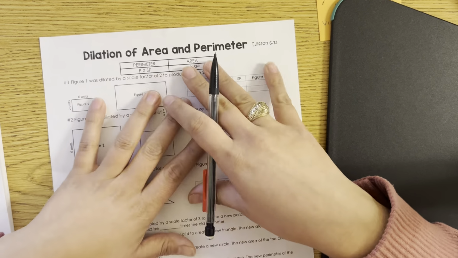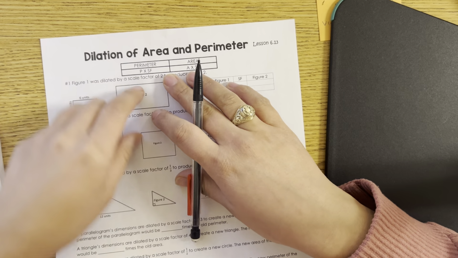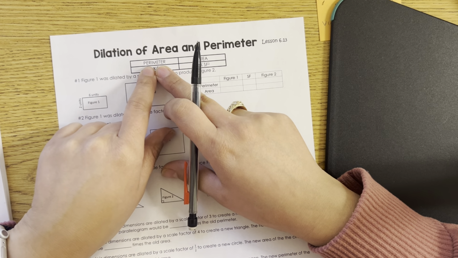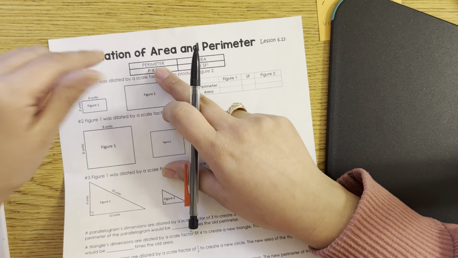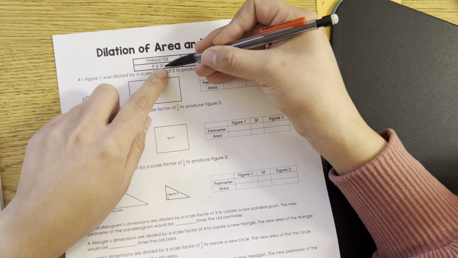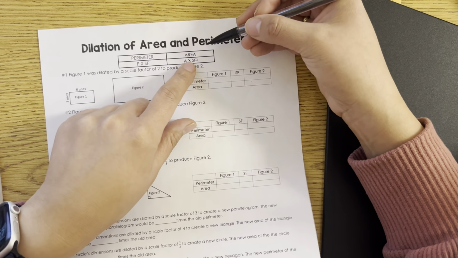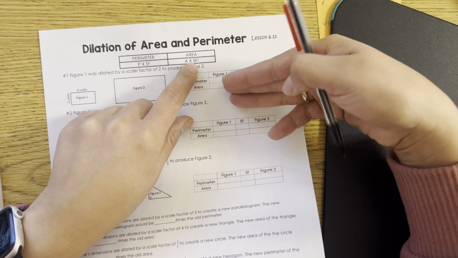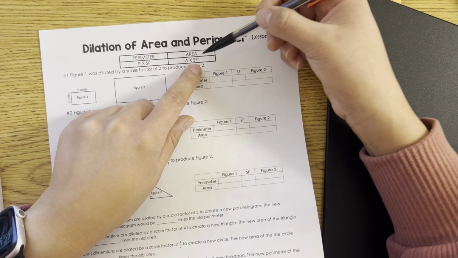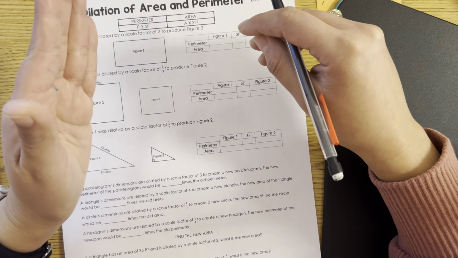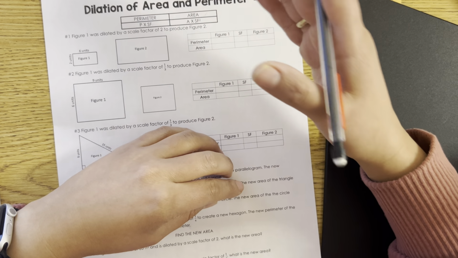So big takeaway. Remember, dilation is multiplication. But when it comes to area versus perimeter, perimeter is what you more or less determine as one-dimensional, because we're just talking about the distance around. So all we do is multiply by the scale factor. Whereas area is technically two-dimensional because you're talking about length times width, two dimensions. So we're talking about scale factor squared. So big takeaway: perimeter, you keep the scale factor the same. Area, you square the scale factor.